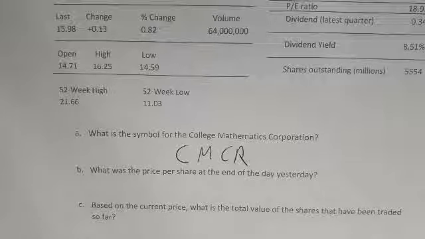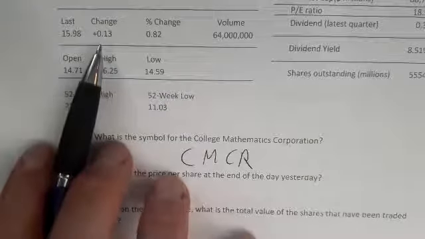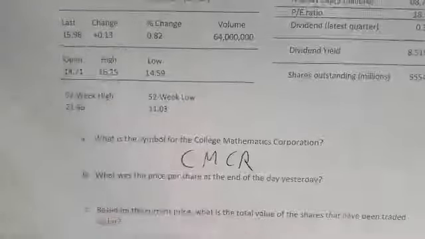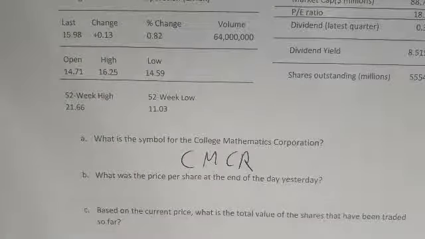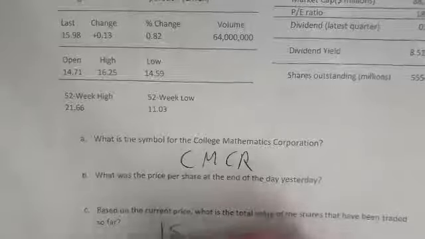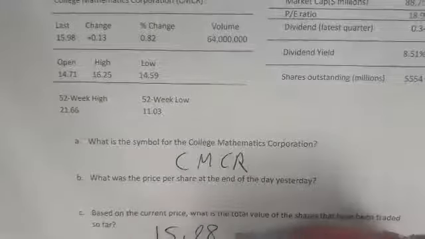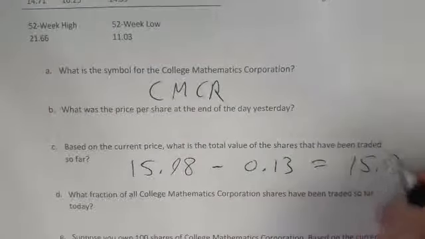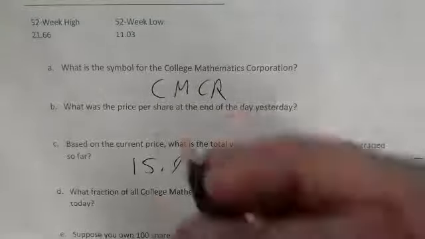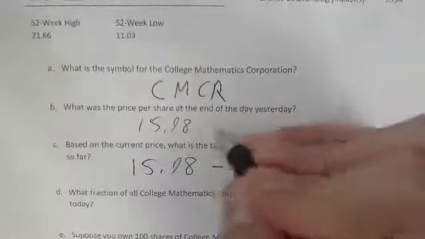What was the price per share at the end of the day yesterday? If it changed by going up 0.13, and now it is at 15.98, what was it yesterday? In order to figure that out, we have to take the 15.98 and subtract the 0.13 to go backwards to yesterday. Minus 0.13.